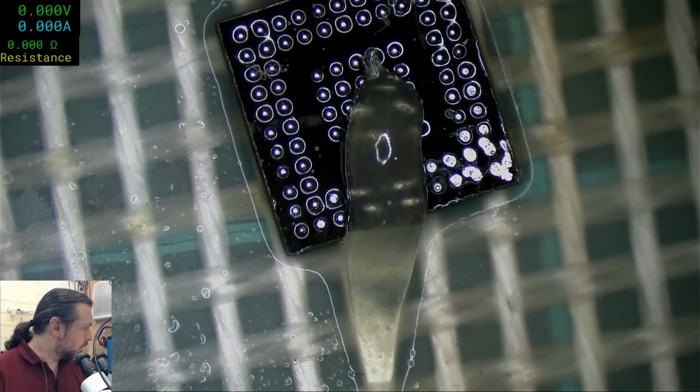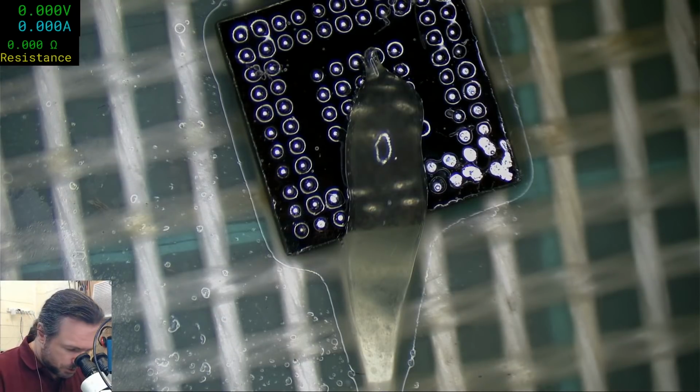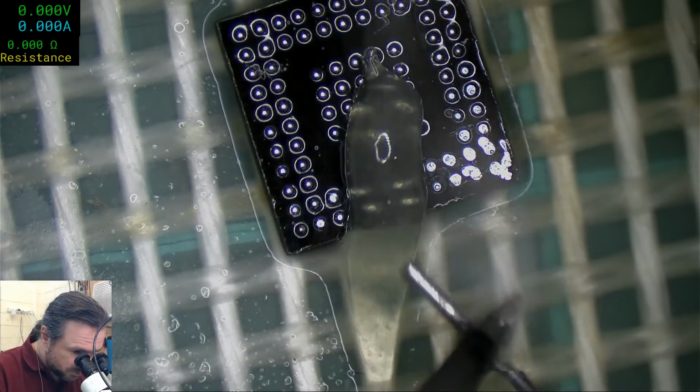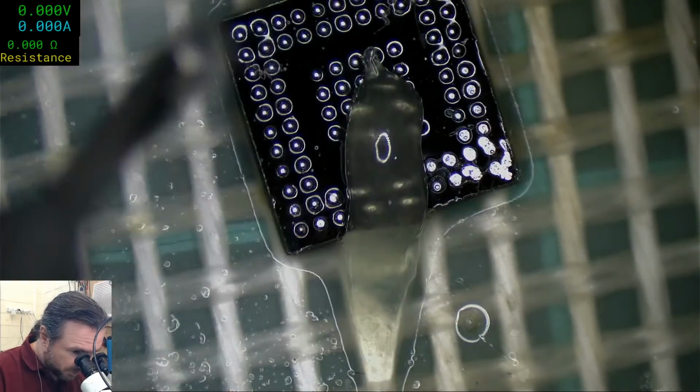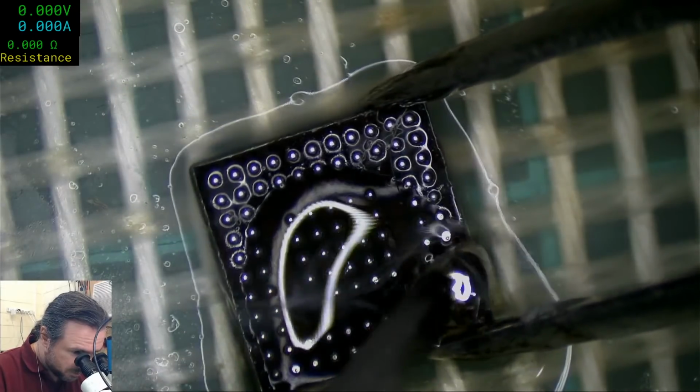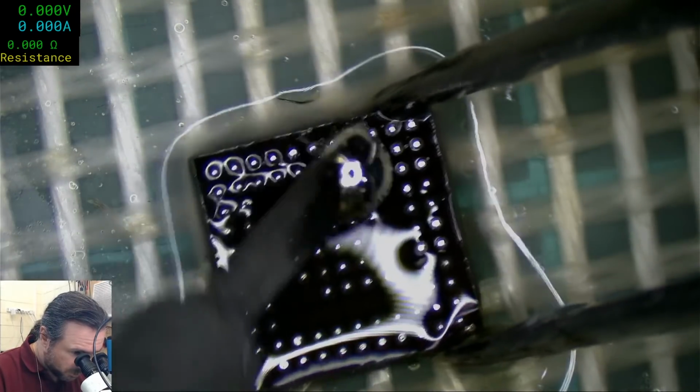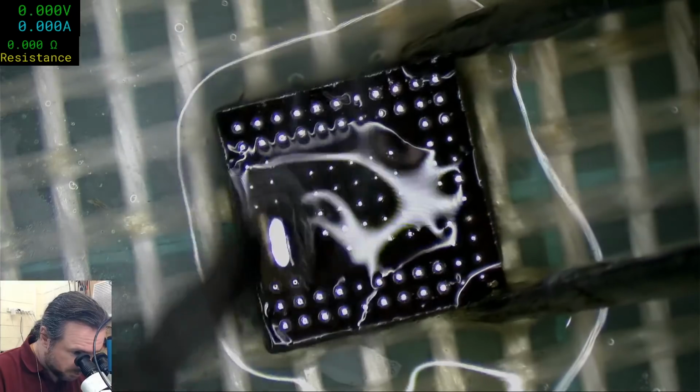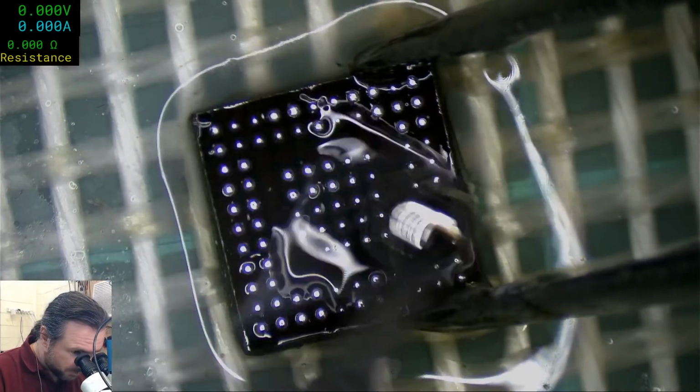And as I said before, it's not a guarantee that when you see that it is defective. It just seems to be a trait that you probably don't want on the chip. You don't want the chip showing signs of internally delaminating.